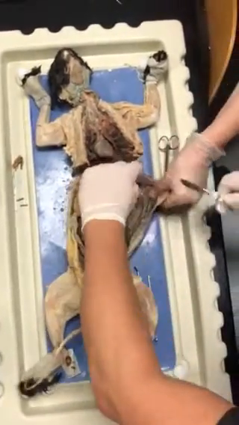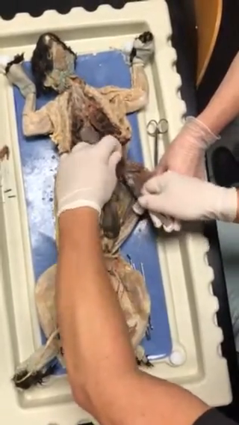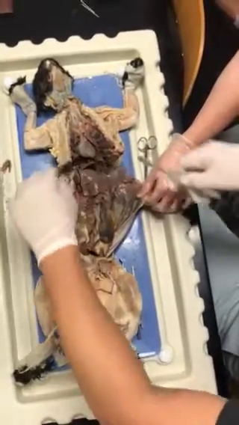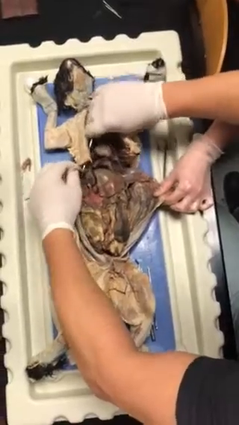Thanks, Mikhail. Trust me? All right. So we're going to cut the diaphragm away. Okay. And then the same thing on this side. Thanks, Mikhail.